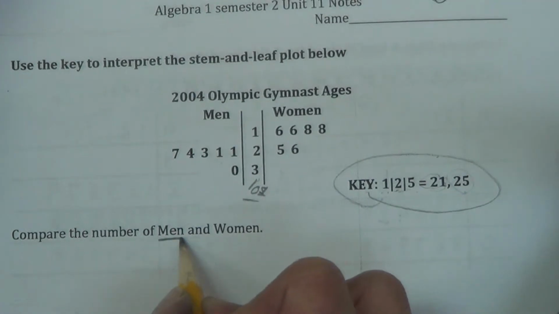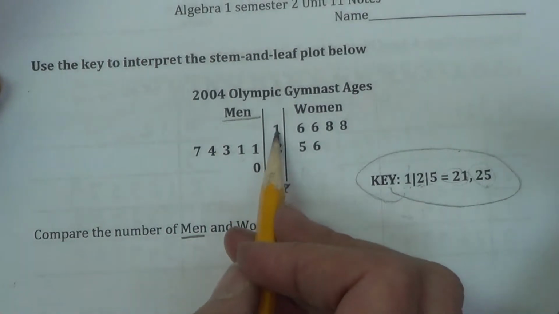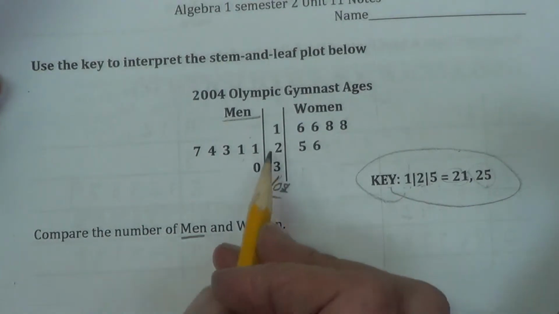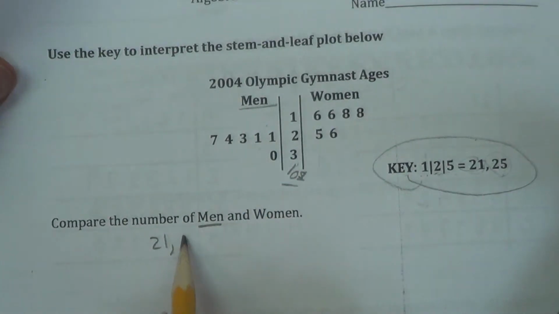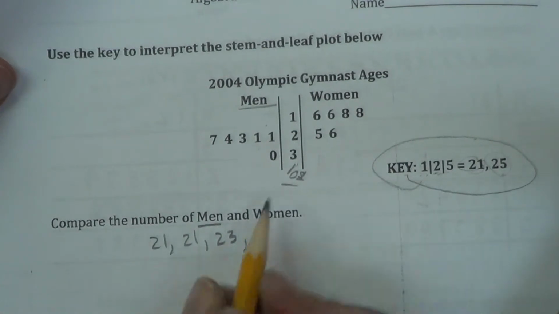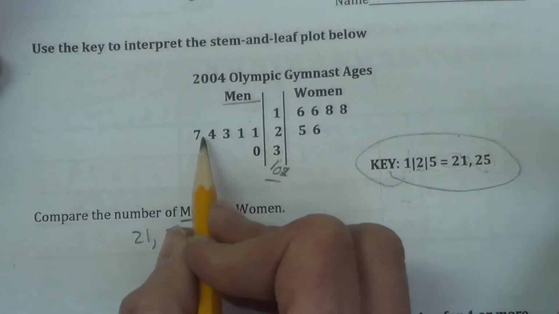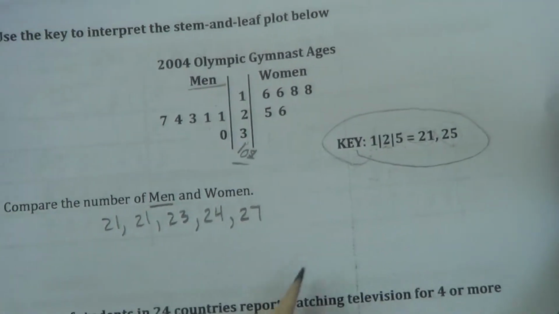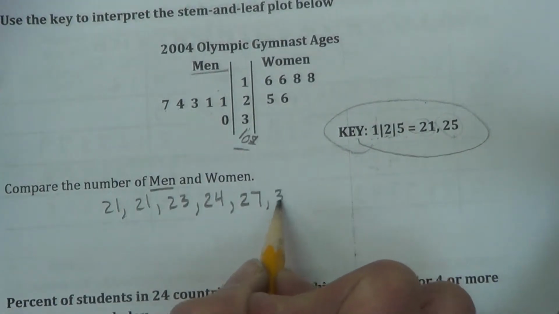So let's list the men's ages for the 2004 Olympics. We don't have any with 1. Now notice this time the stem is coming down and it's getting larger as it comes down. So we have 21 as our first value, 21 again, 23, 24, and 27. It's so important that you read your key and see how to do this. Next one, that would be 30. So that's the men's ages.